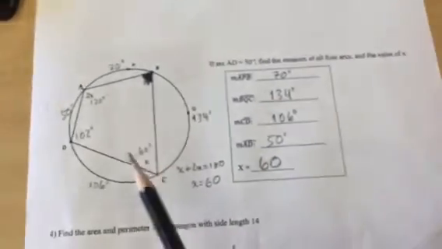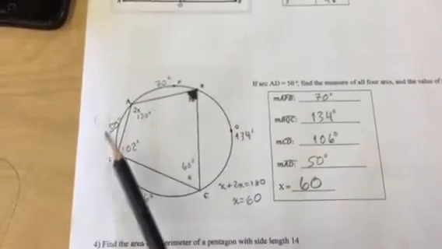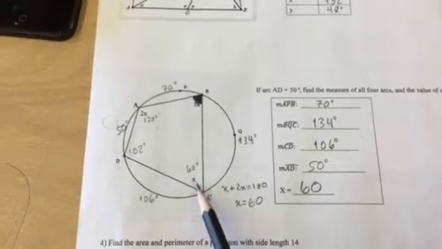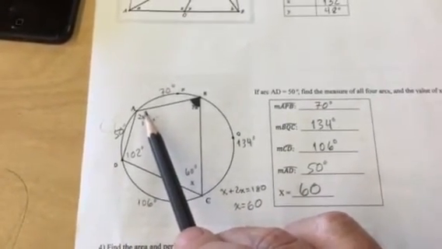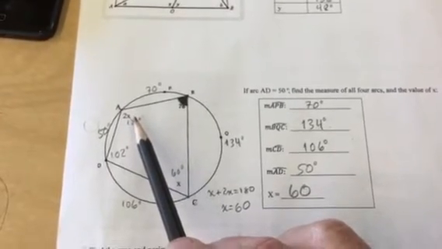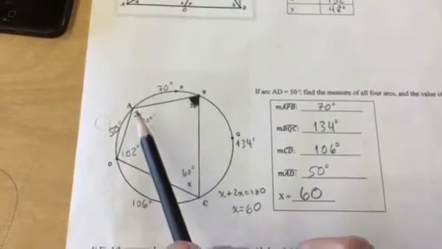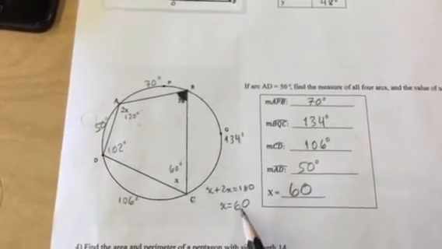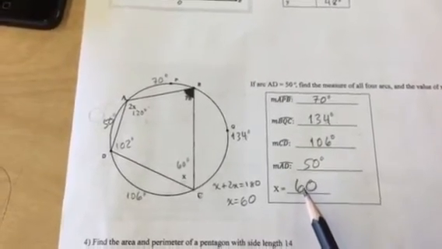Okie dokie. Let's look at the next problem about an inscribed quadrilateral. And we're given that angle up there 78 degrees, and this arc measure over here 50 degrees. We're also given that this angle X and this angle 2X. So one of the things that we know about an inscribed quadrilateral is that the opposite angles are supplementary. So that means X plus 2X equals 180 degrees. Well, that gives you X equal to 60.